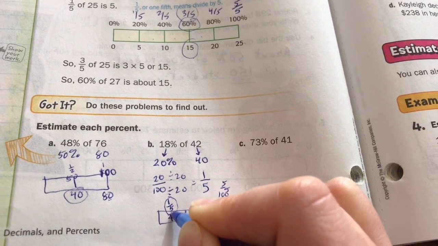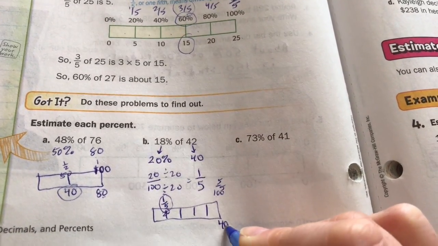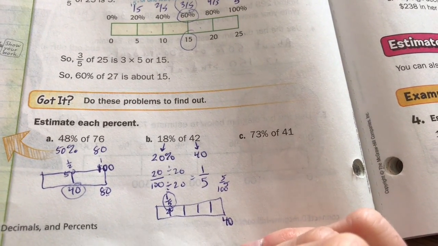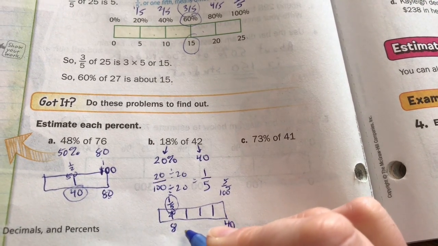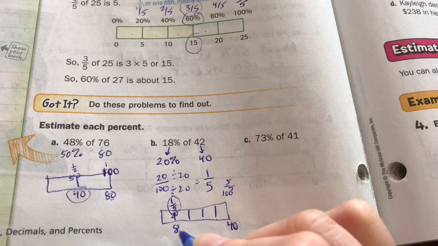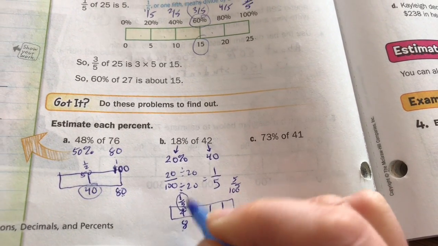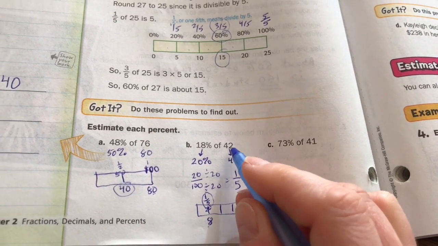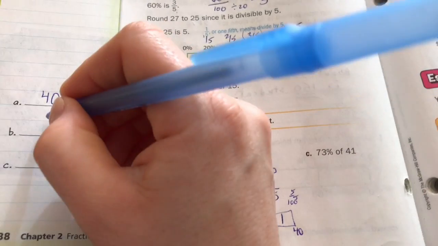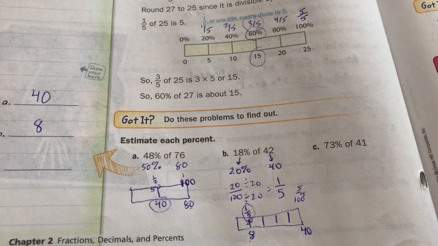What would 20% be? 1/5 of 40. What's 40 divided by 5? 8. So each of these sections is 8. 1/5 is about 8. So 20% is about 8. 18% of 42, 20% of 40, is about 8.